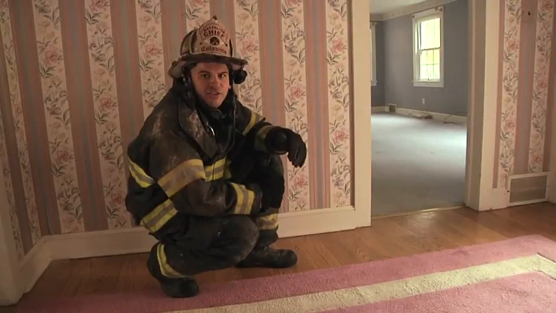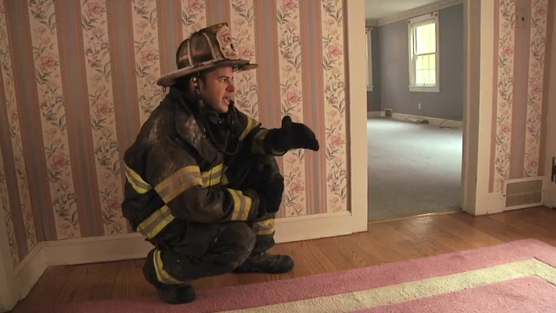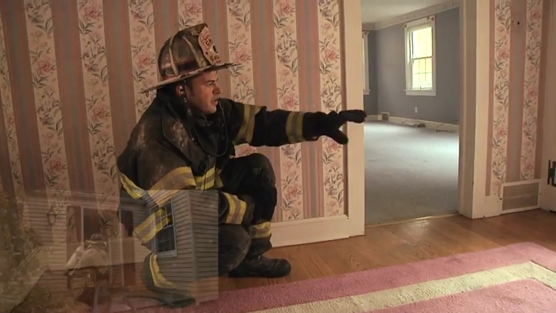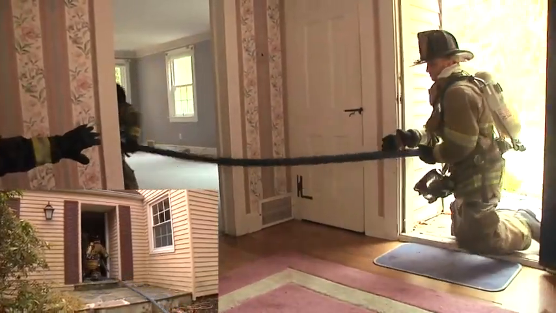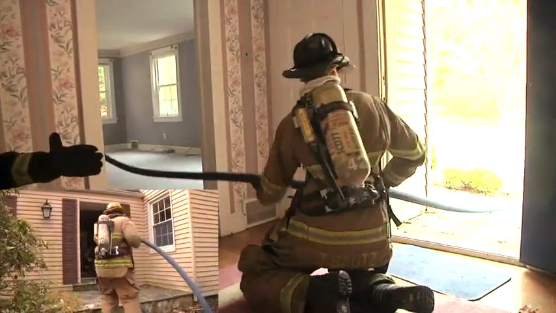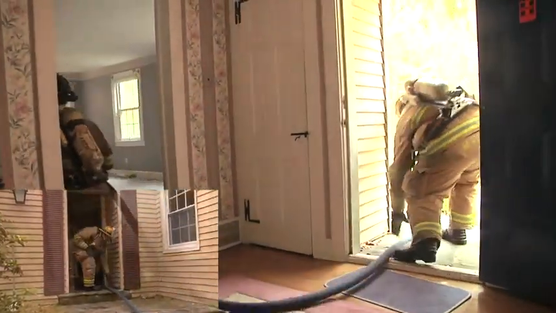All right, now we've got our line stretched to the door and we're ready to move it through the house towards our fire area. As the guys come through the door, the first turn that we're going to have to manage is right here at the doorway. Our nozzle firefighter is going to move right past. Our backup firefighter, our officer, is going to bring a little bit of hose, and then he's going to quickly move up to manage the next obstacle.